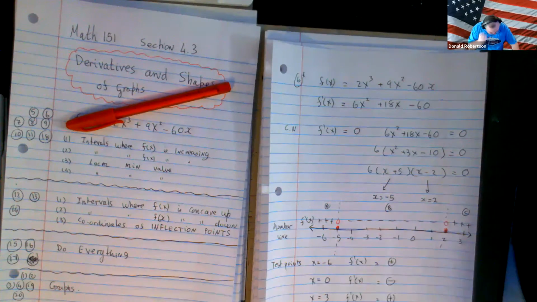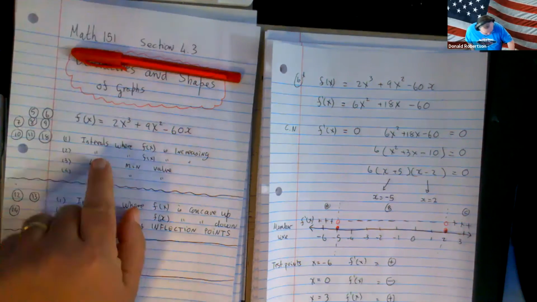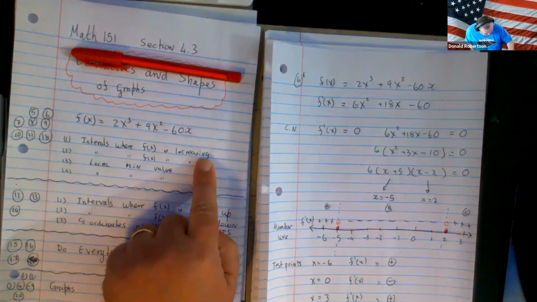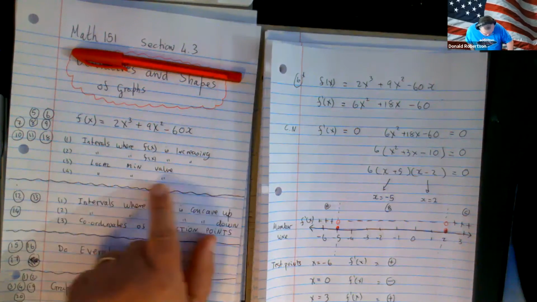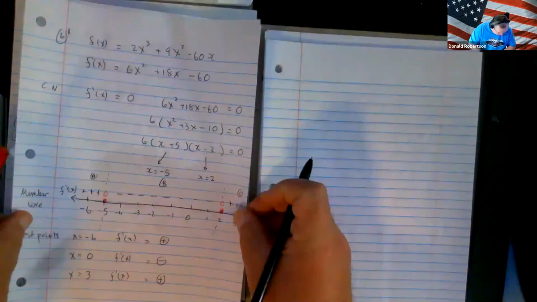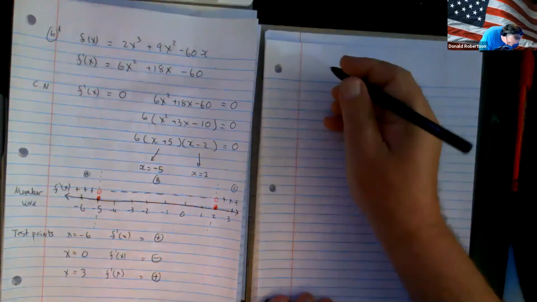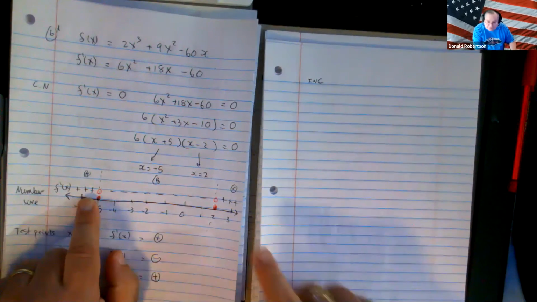And now I can basically finish the question. Intervals where it's increasing, intervals where it's decreasing, local minimum values, local maximum values. So let's move this over here and see what we've got. Right, isn't it increasing when the derivative is positive?